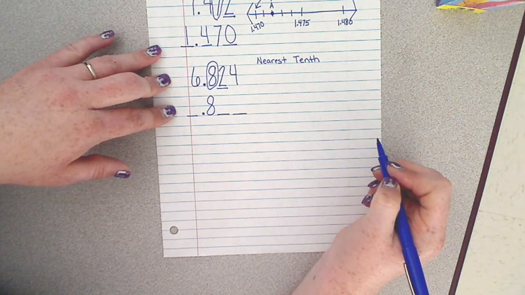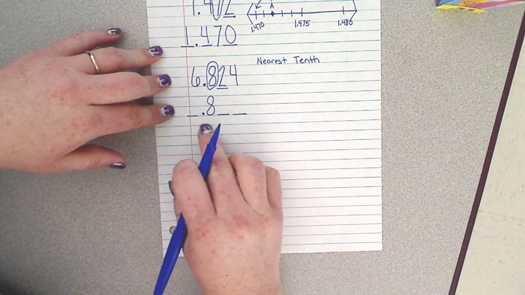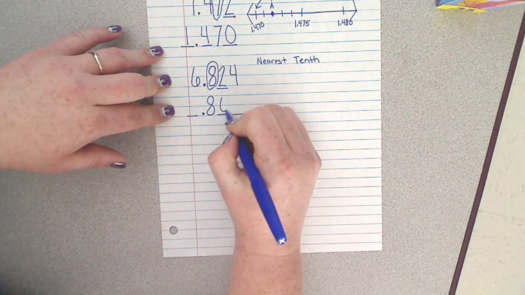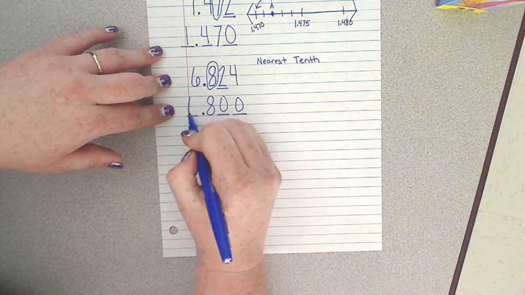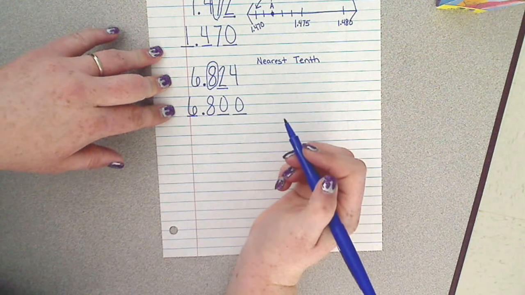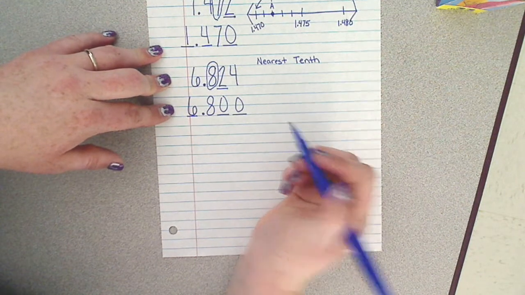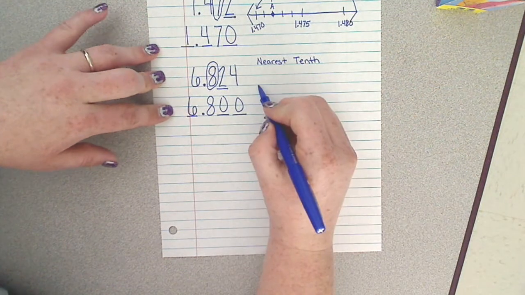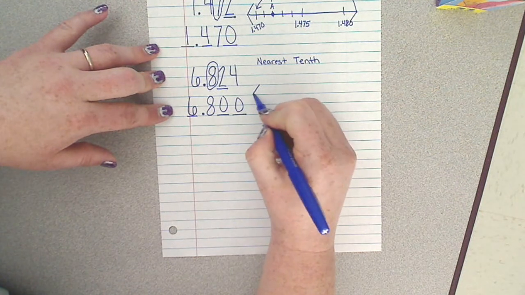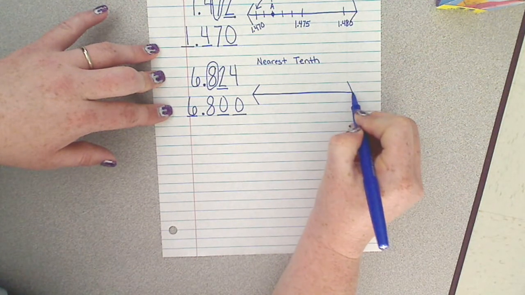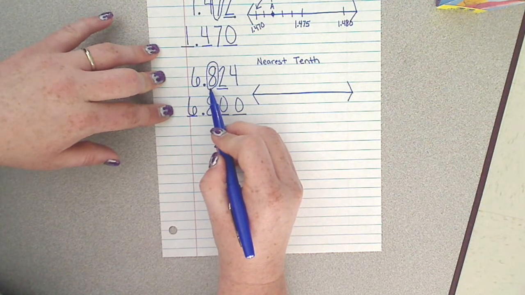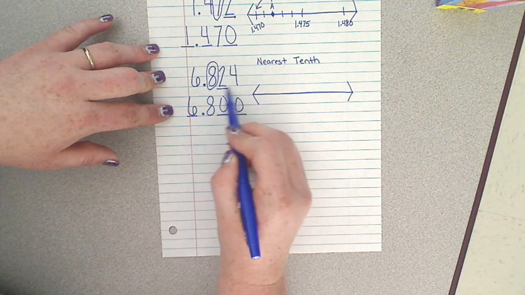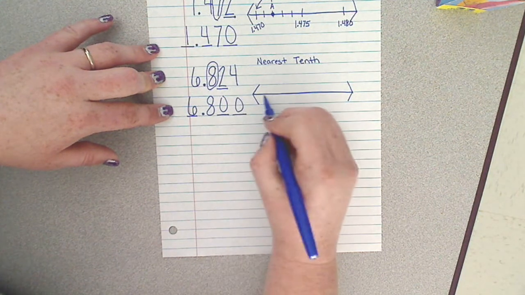Now flex your muscles like a hero. All digits to the right change to 0. All other digits will remain the same. You're a winner in the rounding game. Now let's take a look on our number line. Looking at our tenths place, the smallest this can go is 6 and 800 thousandths.